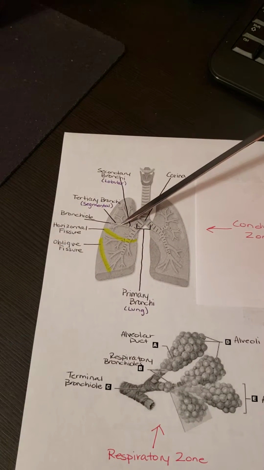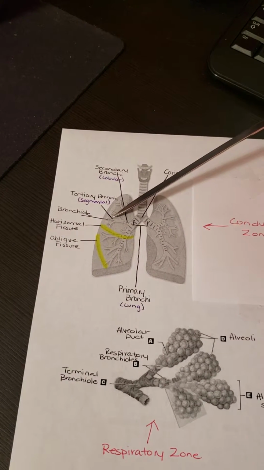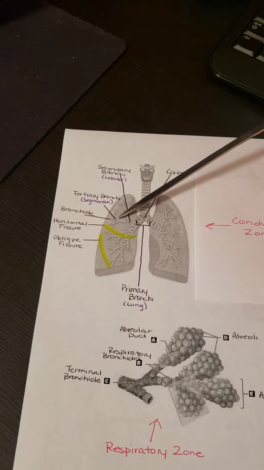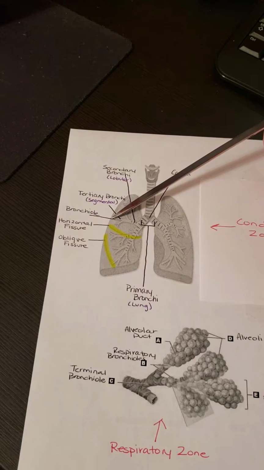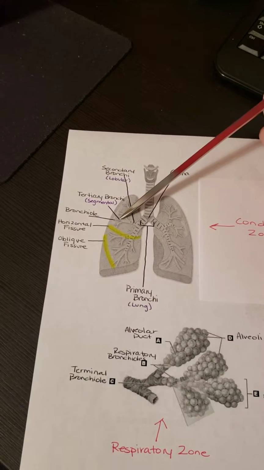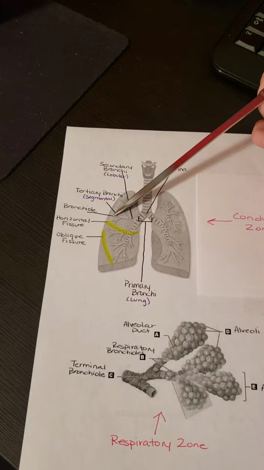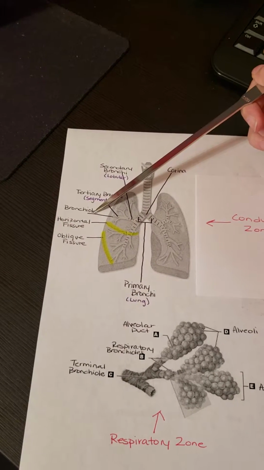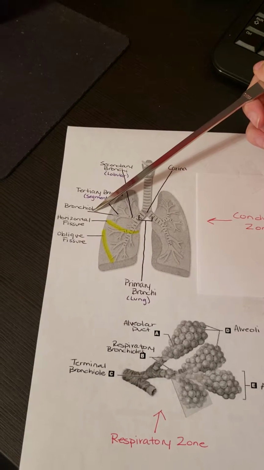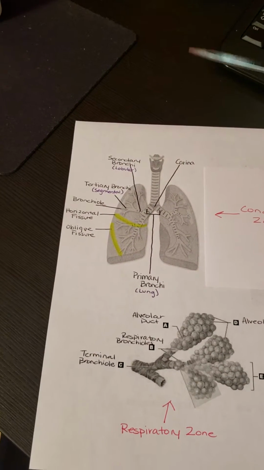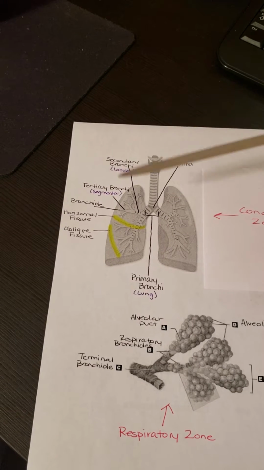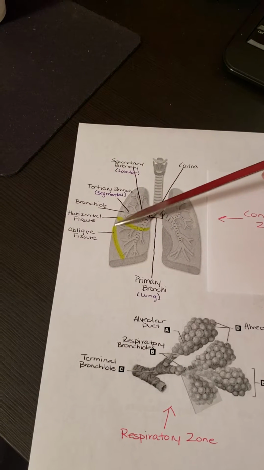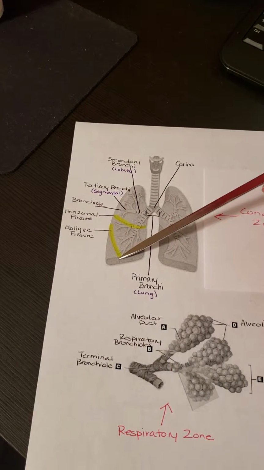Then we move into tertiary bronchi, which are also called segmental, and these only supply oxygen to this specific segment in the superior lobe. We have a smaller, it's about 10 millimeters, it's called the bronchiole, and even smaller than that is the terminal bronchiole, which we'll talk about in a second. So we also have fissures in the lungs that separate each lobe. We have here the horizontal fissure, and here is the oblique fissure.